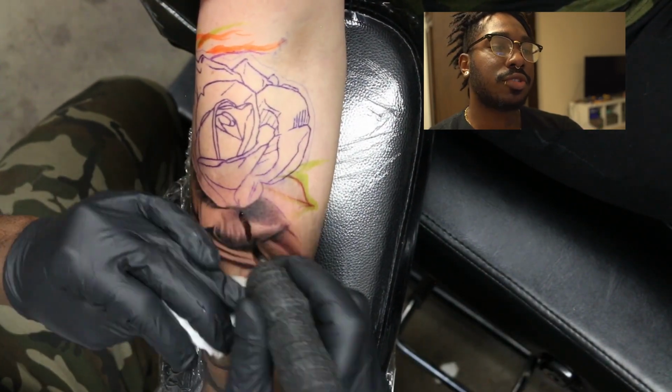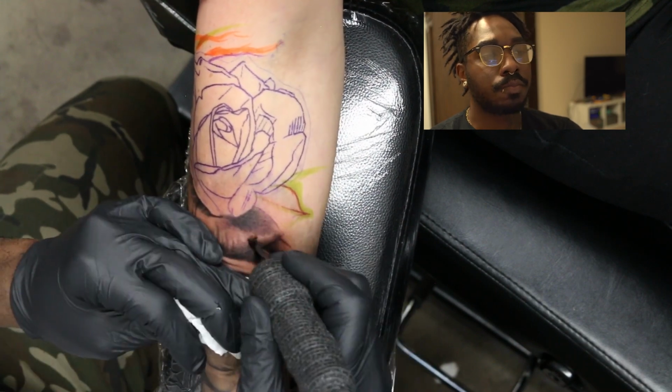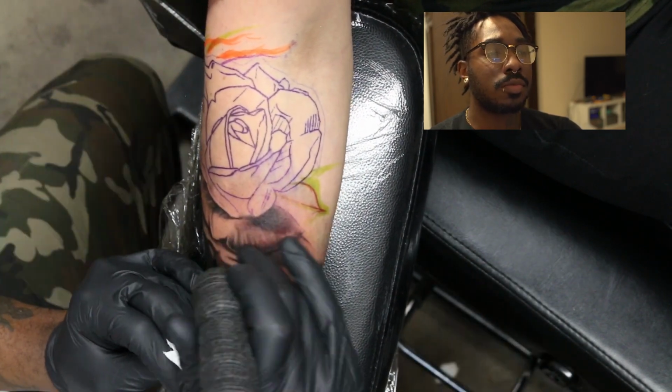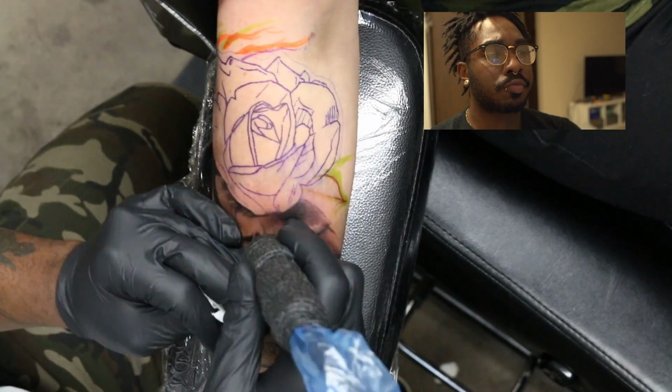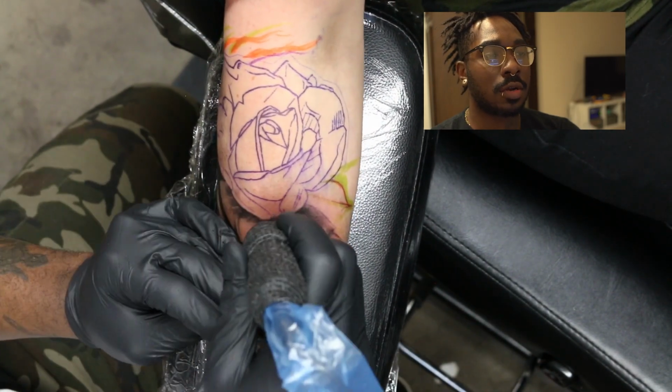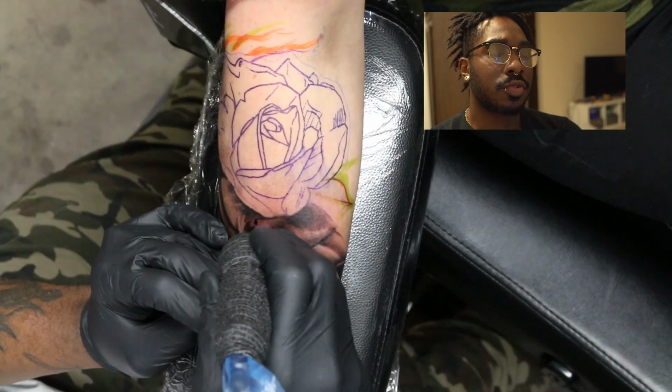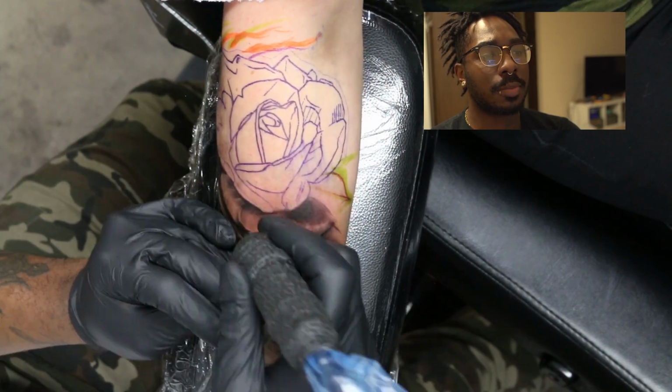Alright, so it looks like I'm starting to build up some texture, and I got my dark tones in, and I'm finessing some mid to lighter tones in the petal here, as well as trying to build up some of the folds in the petal.